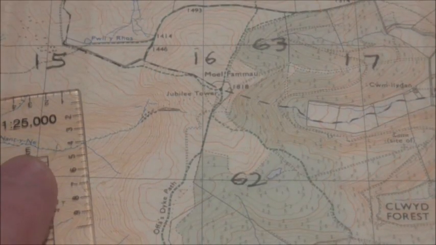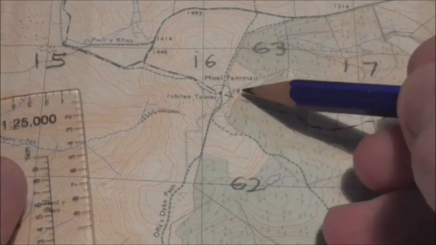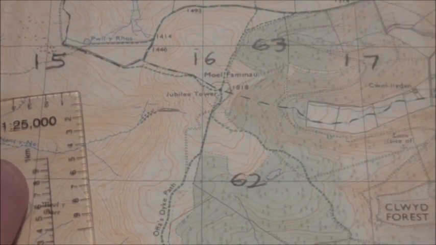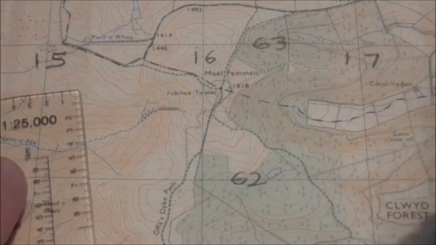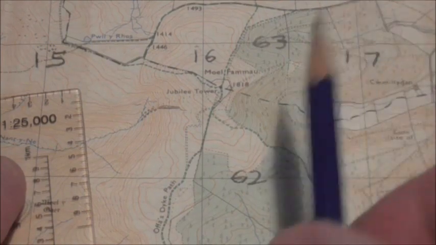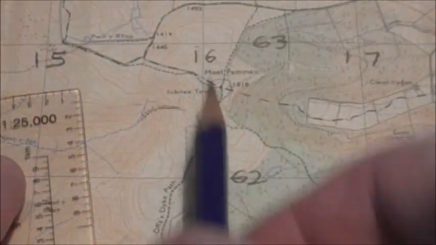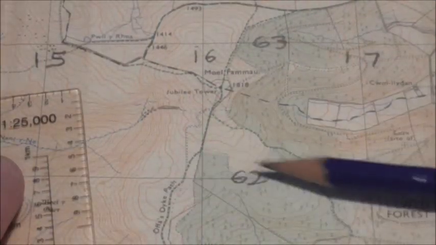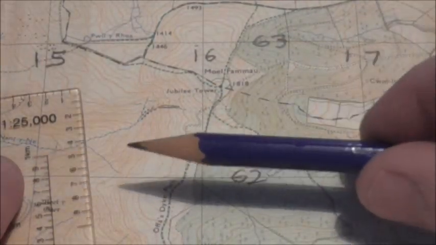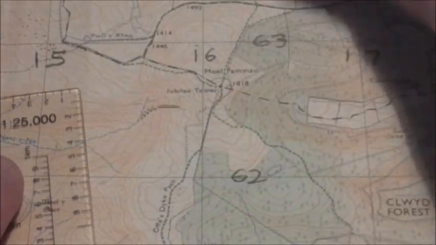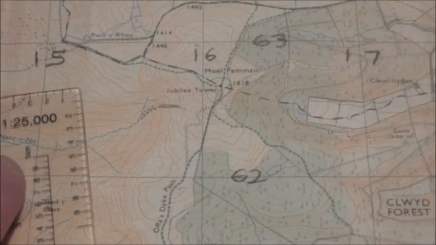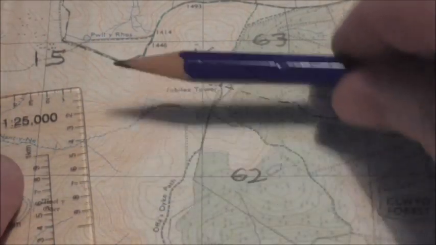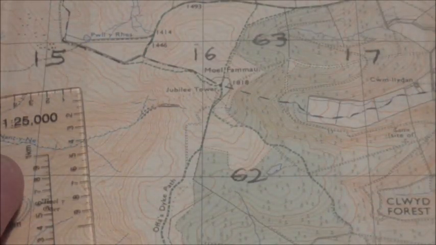Now then, that's the location I want to take a grid reference of, as you can see. So what you need to do is, the eastings are the vertical lines which run across the map, and your northings are the horizontal lines which run up the map. And in a grid reference, the eastings come before the northings.